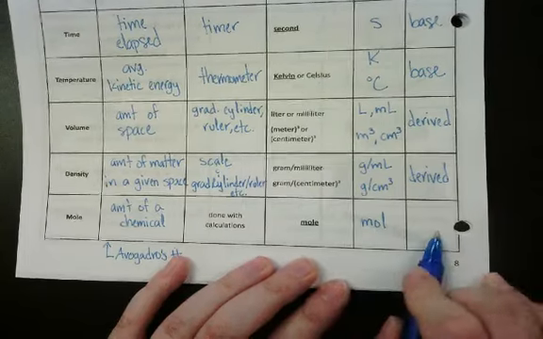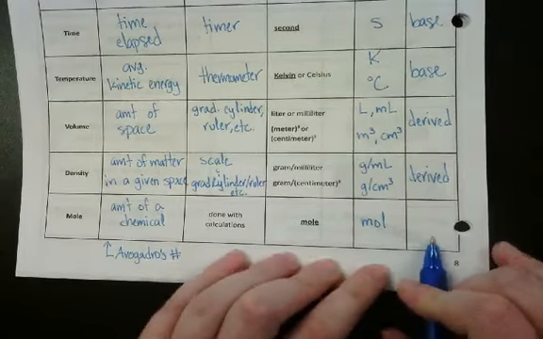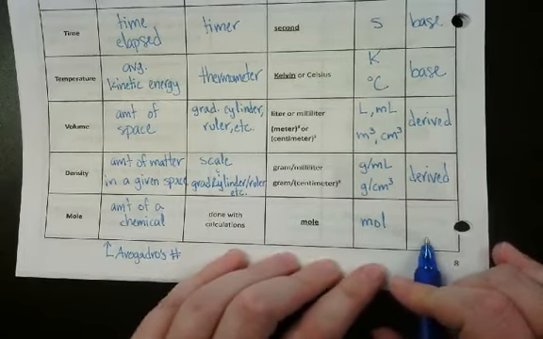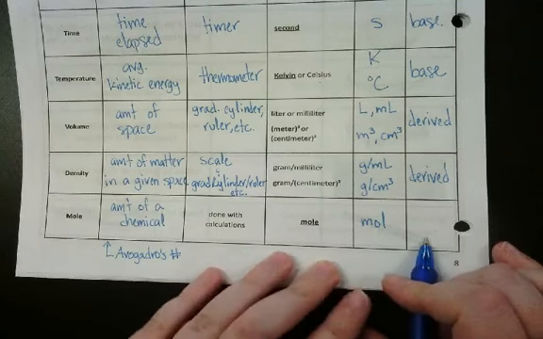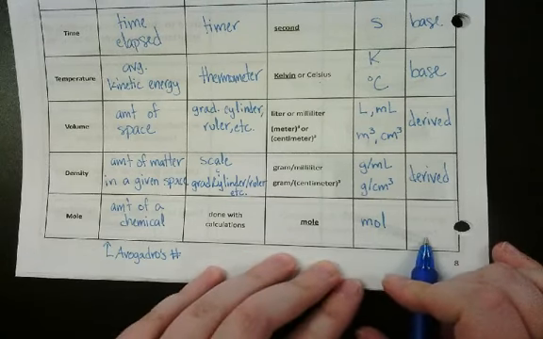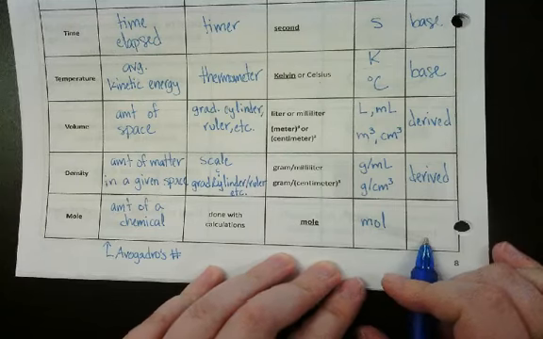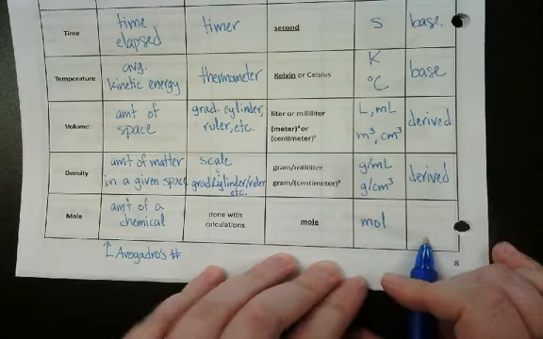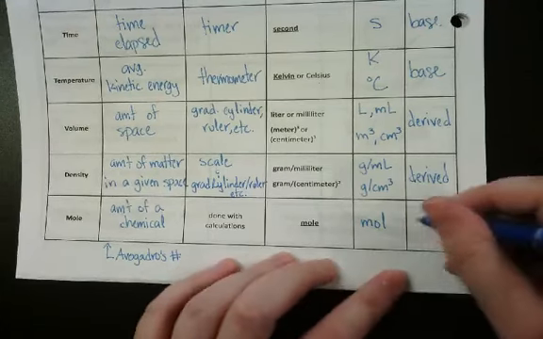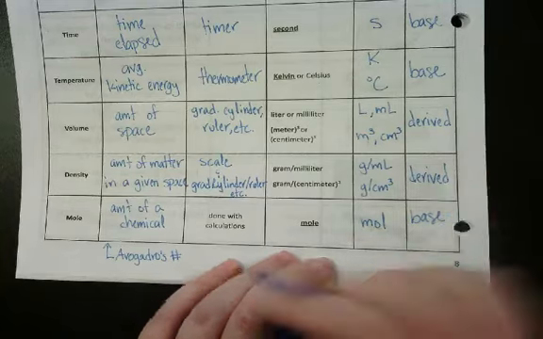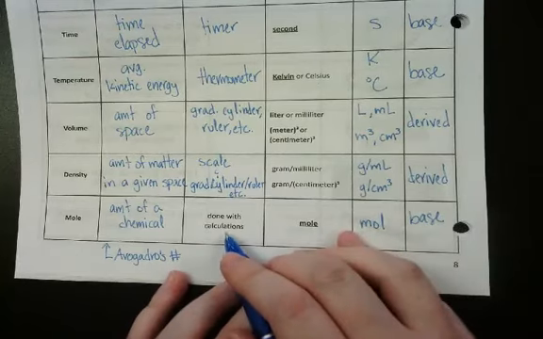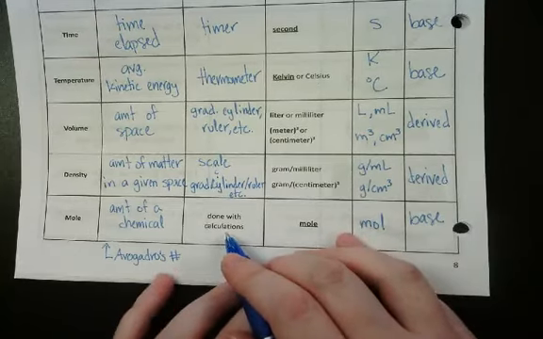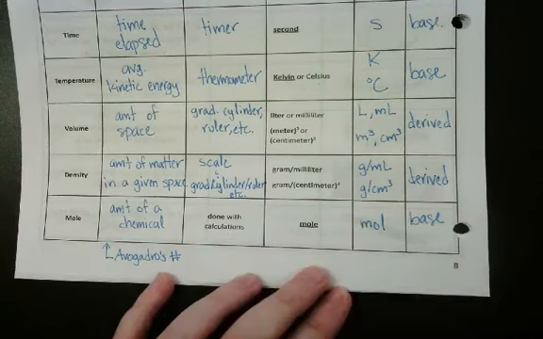And then do y'all think this is a base or a derived unit? Who thinks it's base? Who thinks it's derived? Oh, I love the 100% participation going on here. No, it is actually a base unit. Because yes, while technically we're using calculations, we're not actually using multiple units.